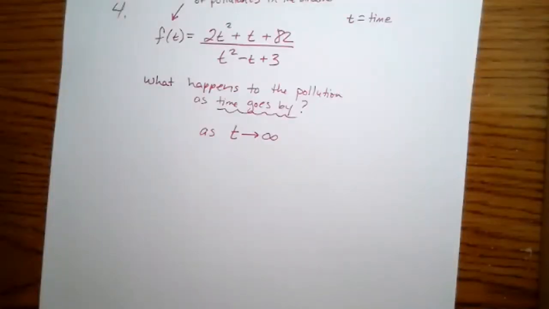I can't read your faces. I need answers. Where have you seen this before? Is it like when x approaches infinity? Yeah, it's exactly the same thing.